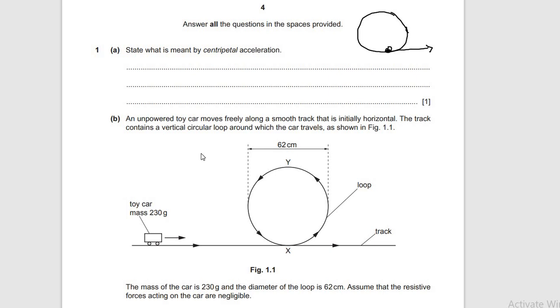So this is the velocity v1, v2, v3. For the body to be in circular path, the direction must be tangential. And remember that in circular motion, the acceleration of the particle is always directed toward the center.